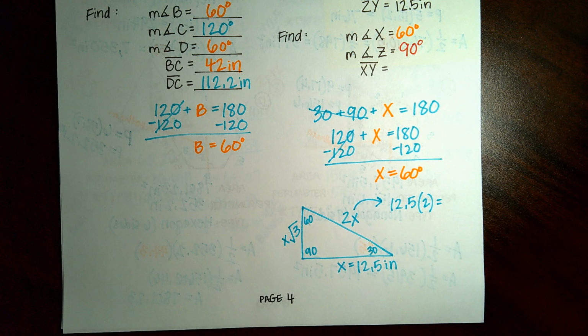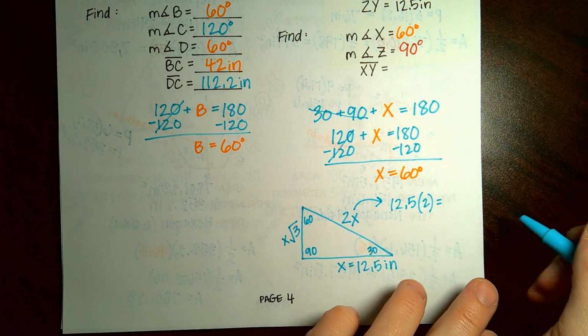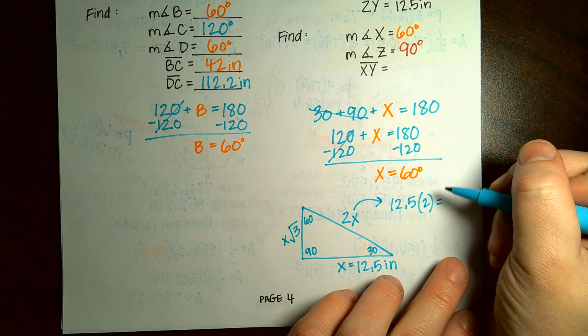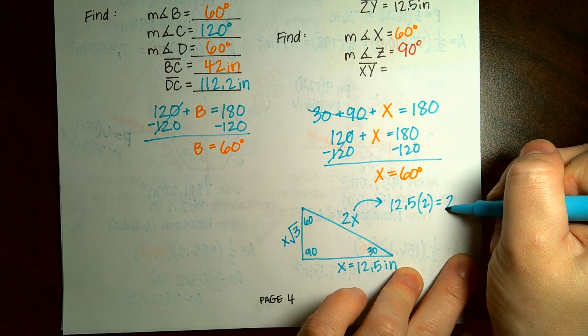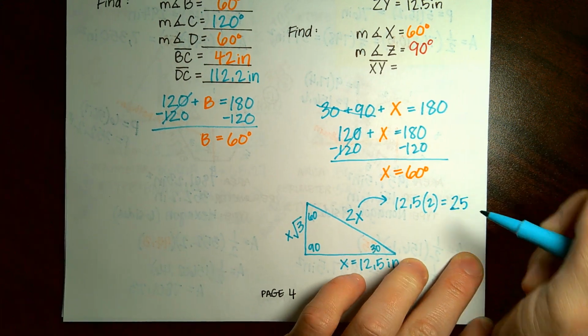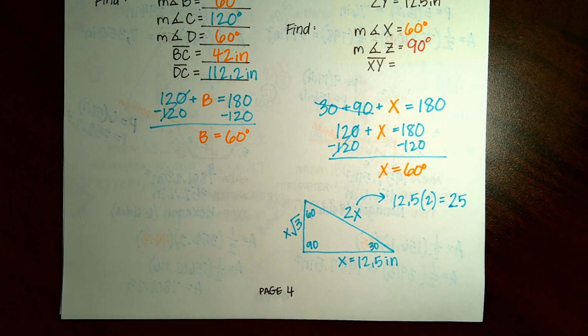I know this is from last unit. I understand it a lot more. Yes, it just took me a little bit to practice. Sometimes it takes a minute to just remember. You know how to do it, just forget sometimes. And I got 25 for the missing side. You tell me if you get the same.